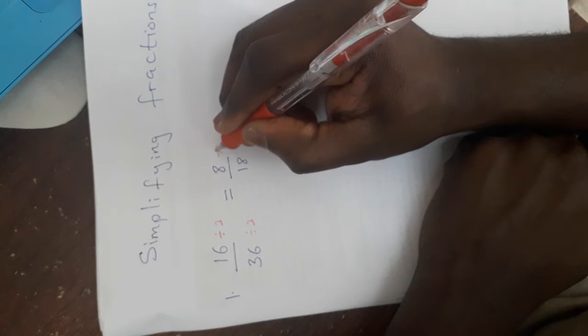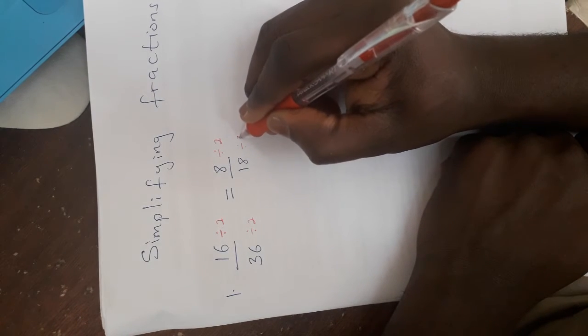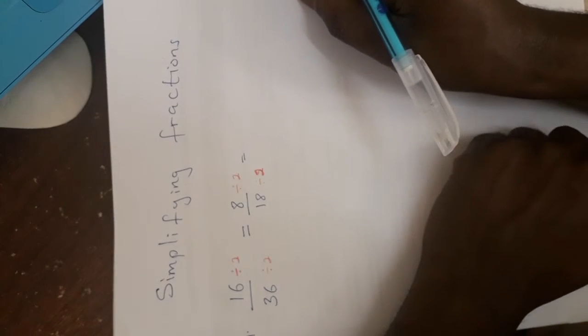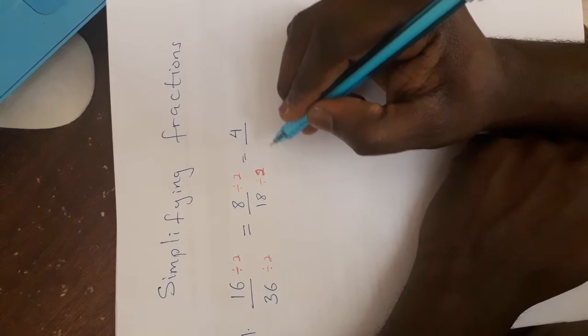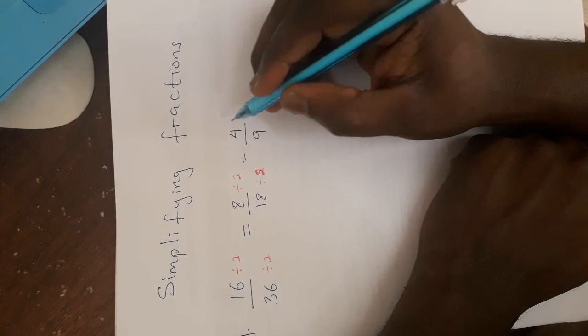Remember once again, you must divide the numerator and the denominator by the same number. So what is 8 divided by 2? Everybody knows that to be 4. Then when I divide 18 by 2, what do I have? I have 9.